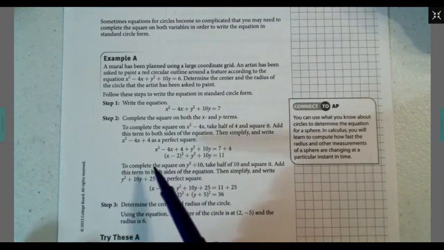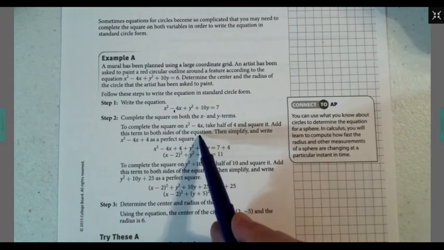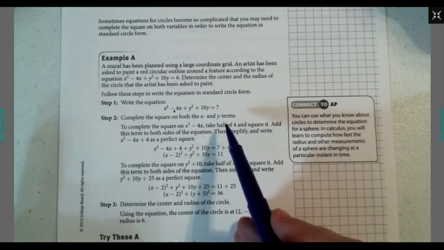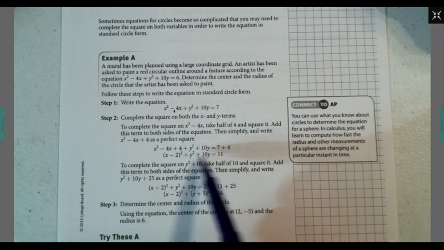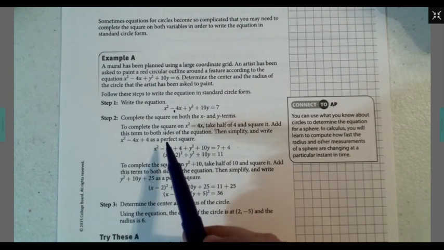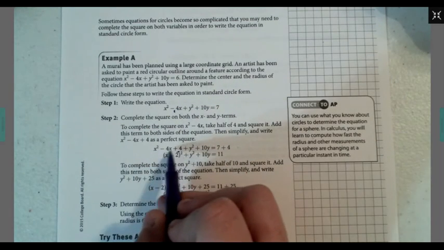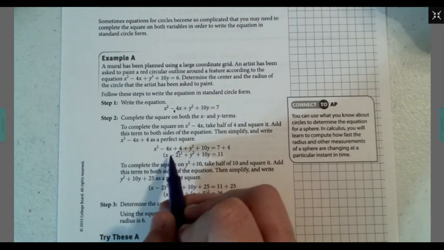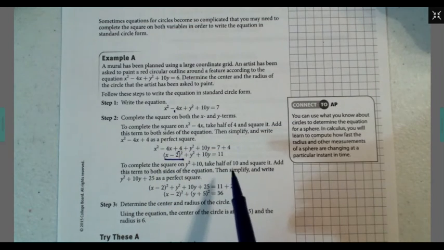So they did negative 4 divided by 2 is 2, squared is 4. So they added 4 to both sides of the equation. Well, negative 4 divided by 2 was actually negative 2. So when they re-simplified it, it was x minus 2 to the second power.